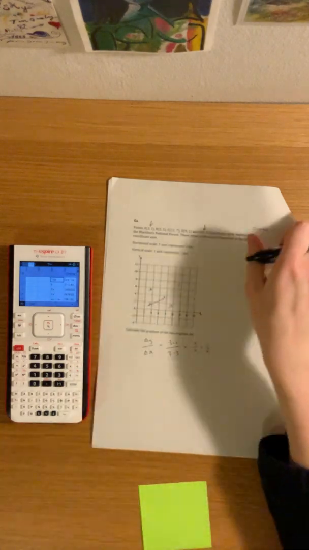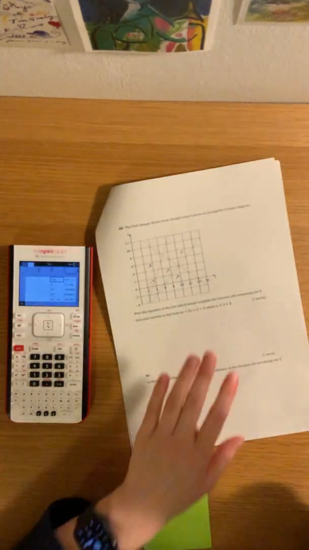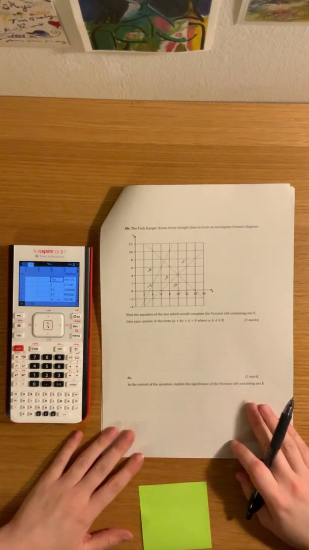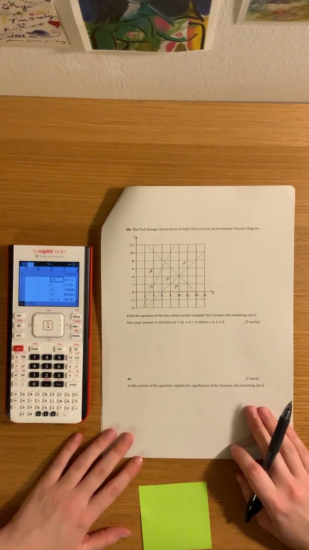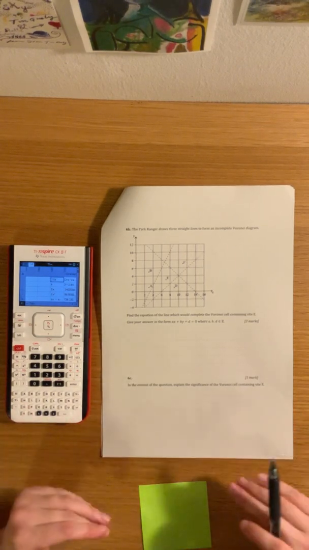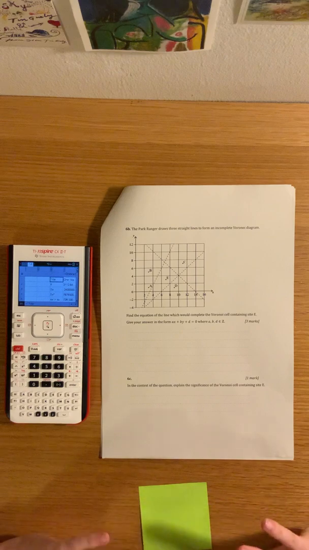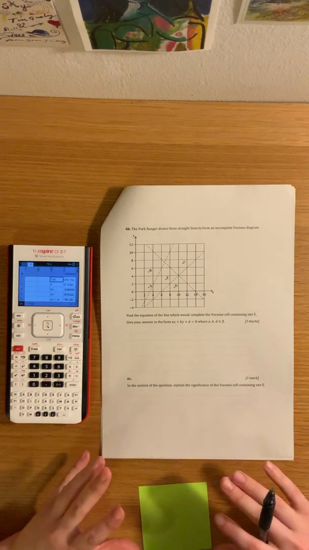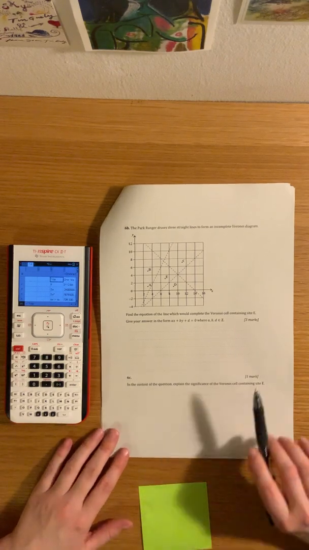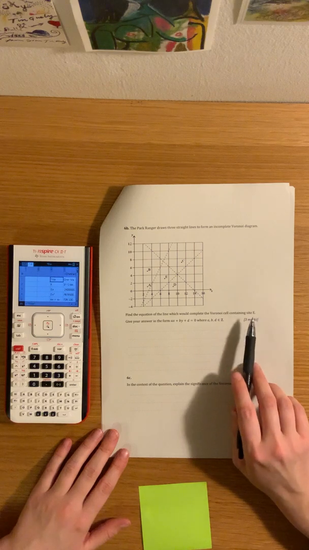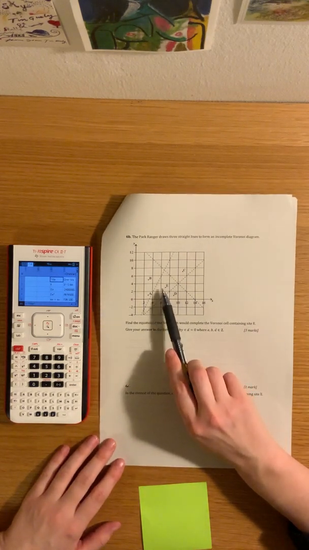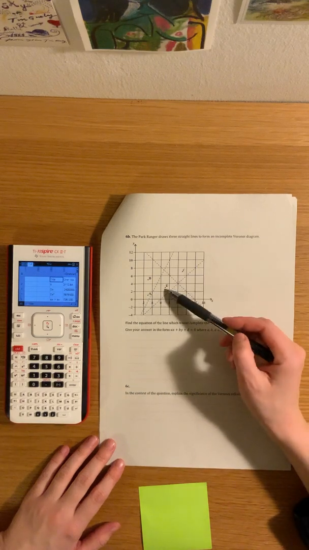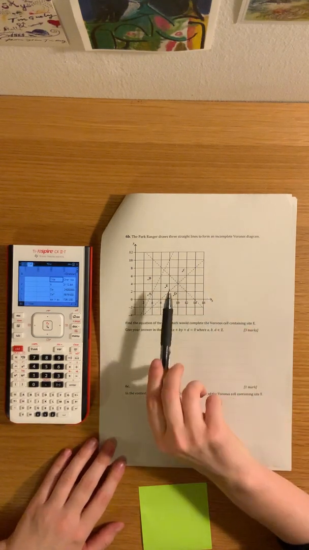Okay, important to know. Right, then as we turn over, we can see that the park ranger has drawn 3 straight lines to form an incomplete Voronoi diagram. And it asks us to find the equation of the final line for the Voronoi diagram to kind of cut off where site E is. So I'm just going to focus in on E here. And I can see there's a straight line going between E and B, so that one's been completed.